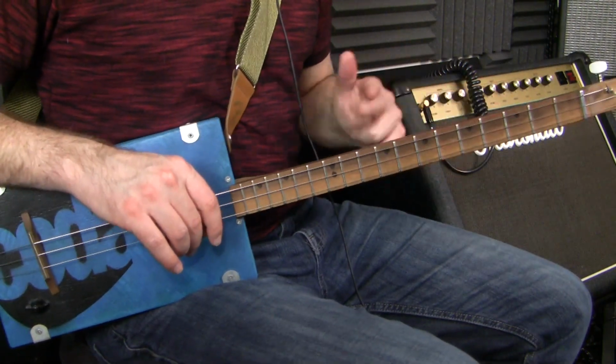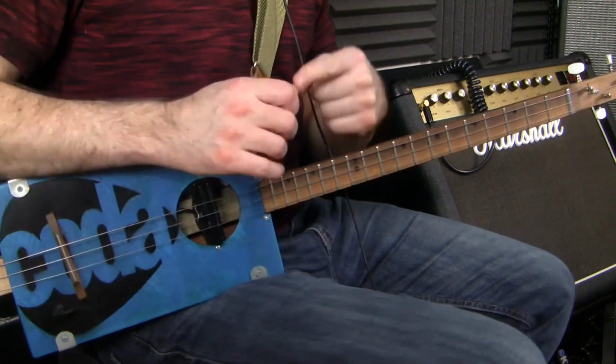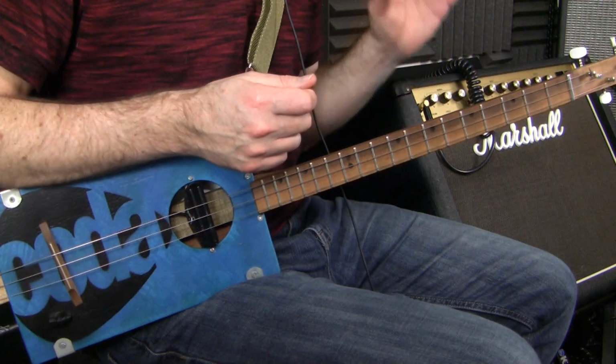Maybe not even worrying about switching between chords, because as soon as you do something more complex down here, it's going to throw you off.